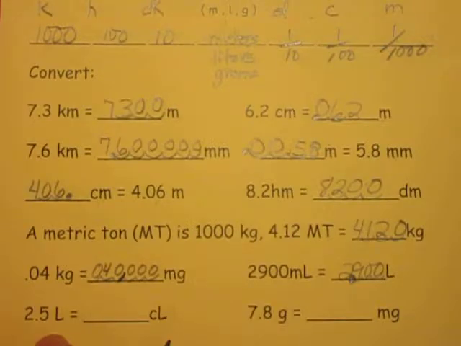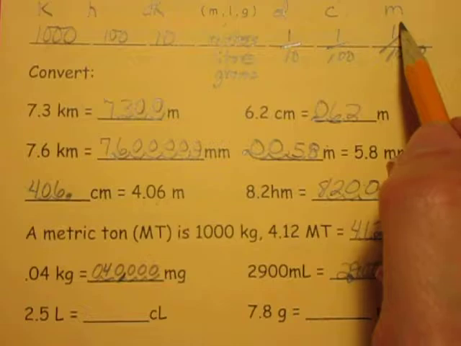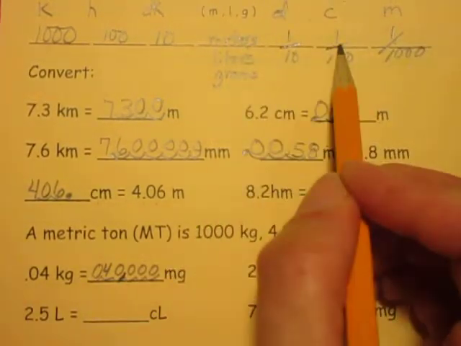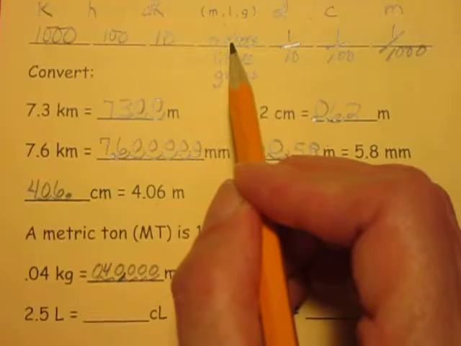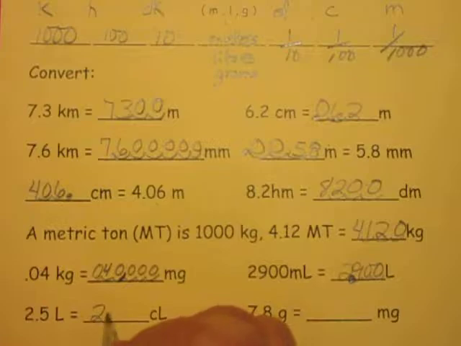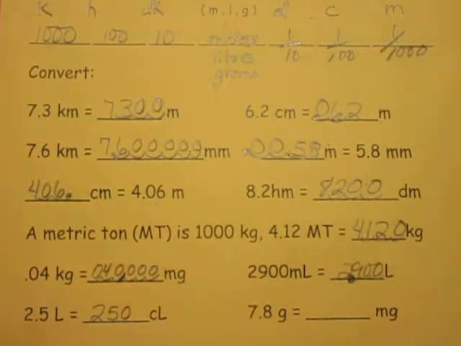Here I have 2.5 liters, and I'm moving to centiliters. So liters and centiliters, they're just 2 place values from each other, but I'm starting here at liters. I'm going to the right to get to centiliters. So I'm going to move my decimal 2 places to the right. So that would be 250 centiliters.